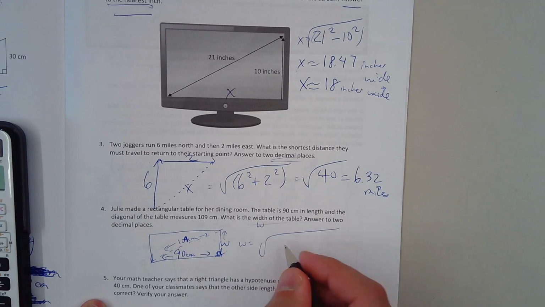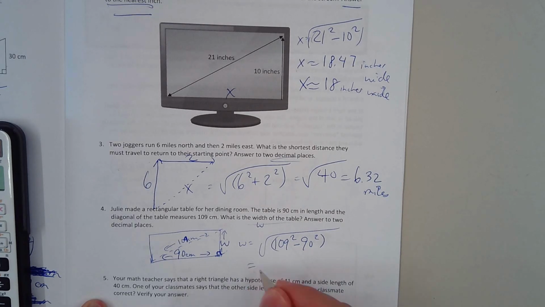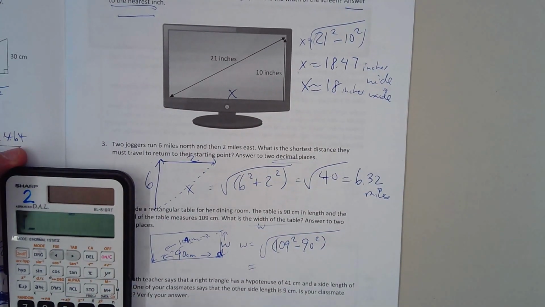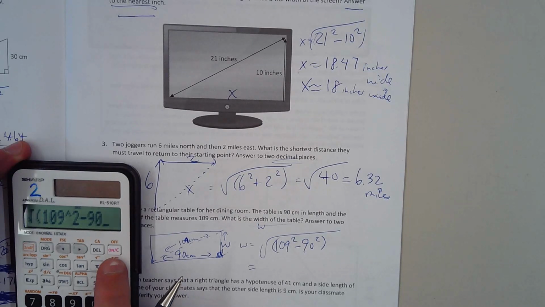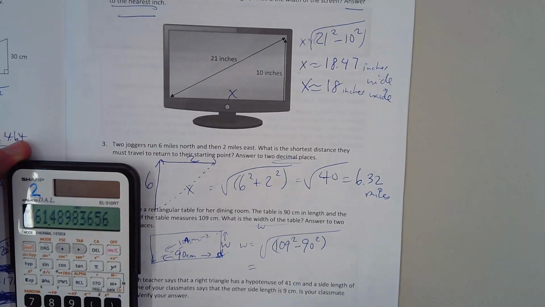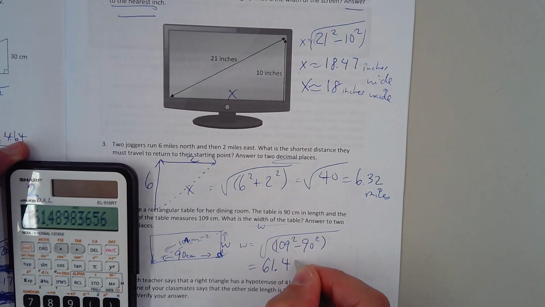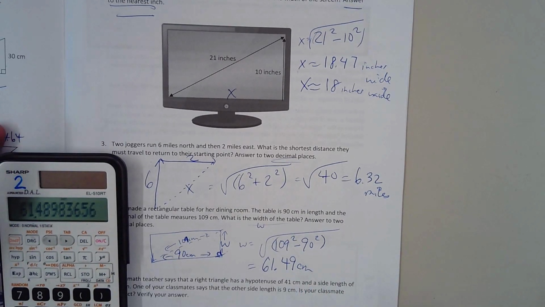So W is going to be the square root of 109 squared minus 90 squared, which is 61.49 centimeters.